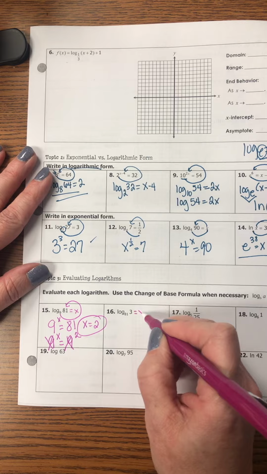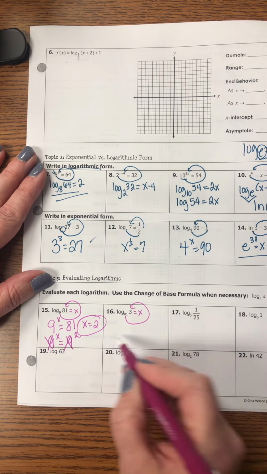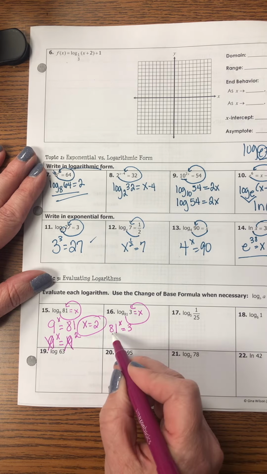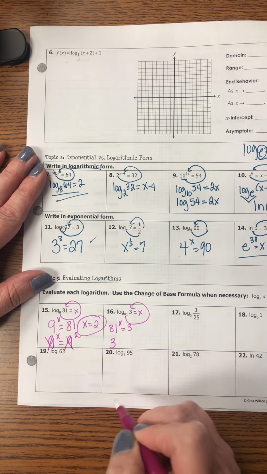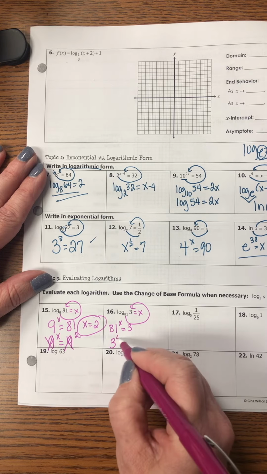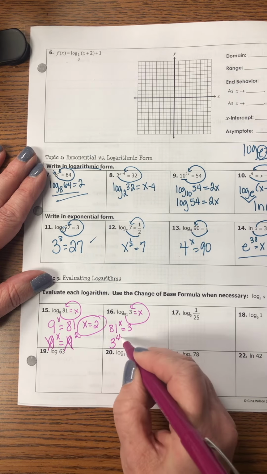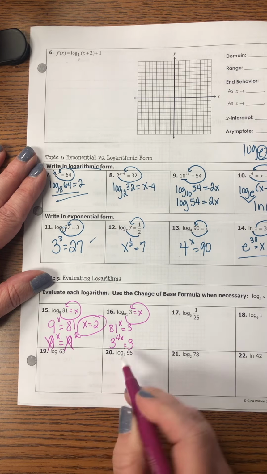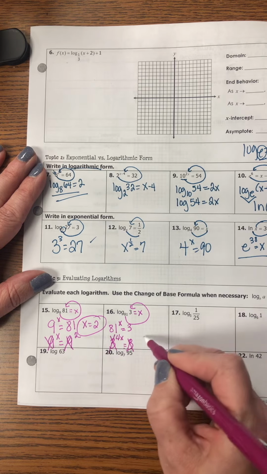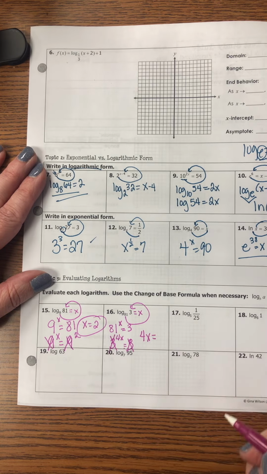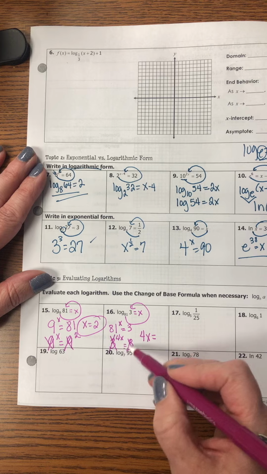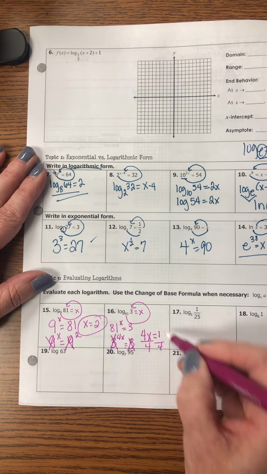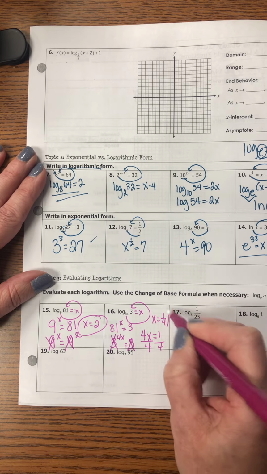Number 16, set that equal to x and loop around. You'll have 81 to the x is equal to 3. We can change 81 into a base 3. 3 to the 4th power is 81, but don't forget to multiply it to the exponent that's already there. So now you have 3 as your base on both sides. When that happens, you can drop your base and set your exponents equal to one another. If you have just plain base 3, its exponent is 1. And now you can divide both sides by 4 to get x equals 1/4.